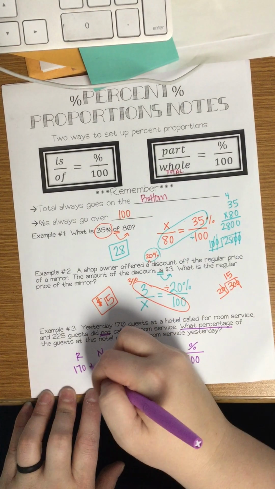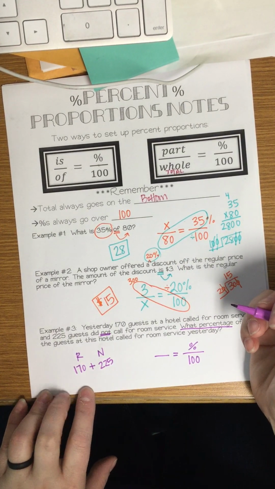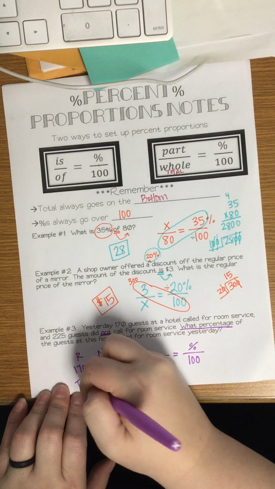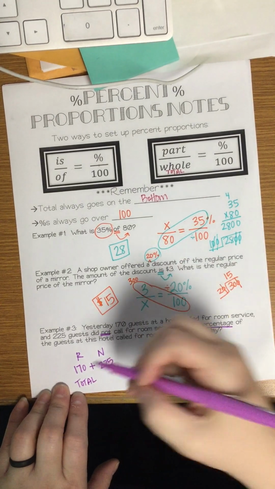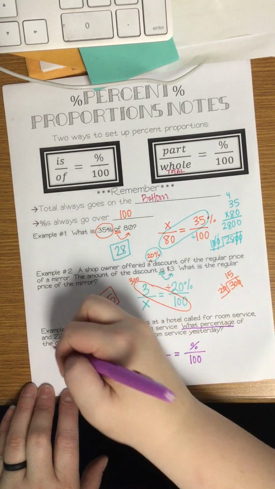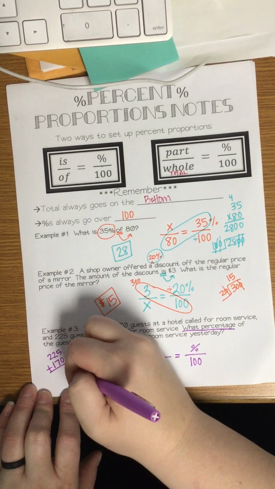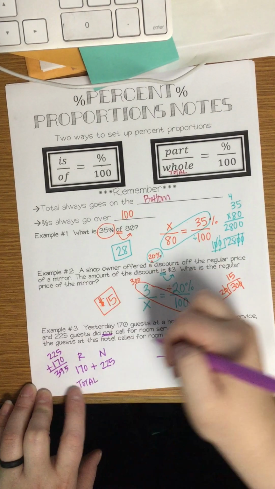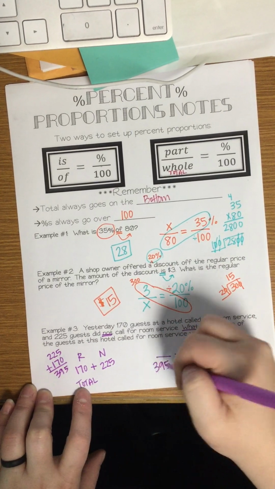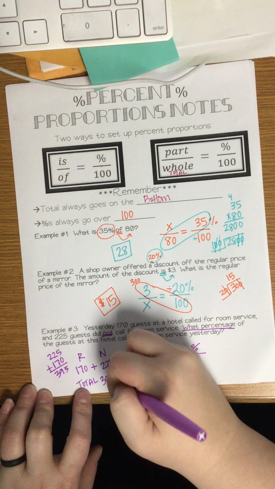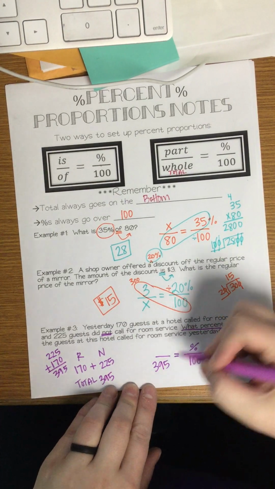So what do we have to do? We have to add these 2 together. So our total will be the room service and the not room service. So 225 plus 170, which is going to be a total of 395. And we know total goes on the bottom.